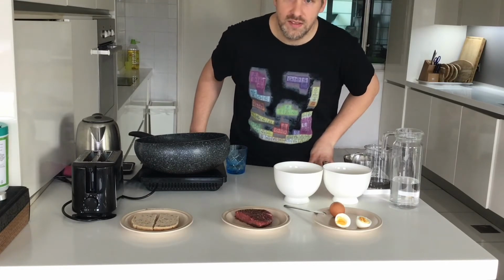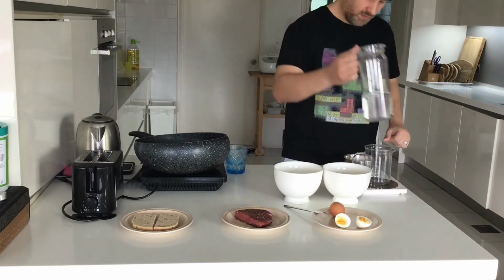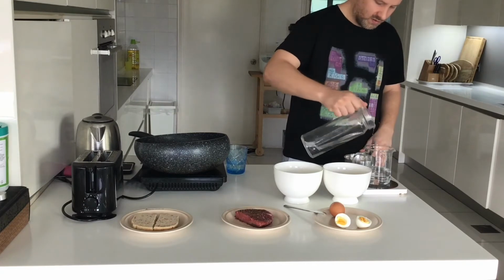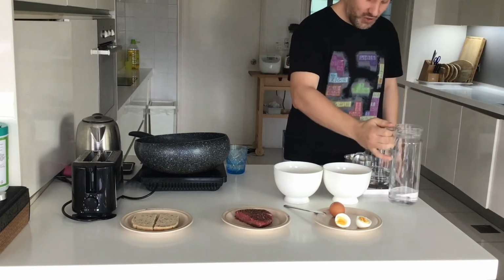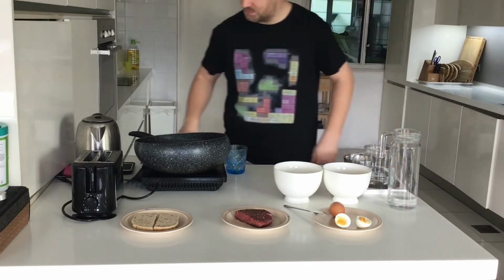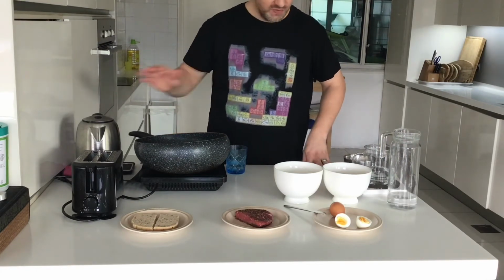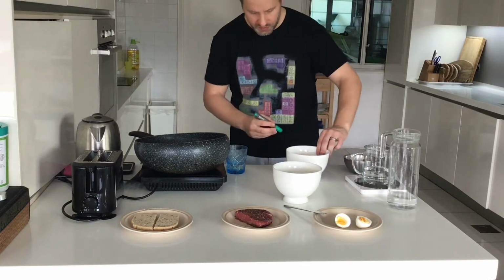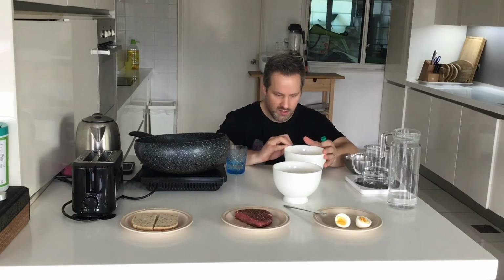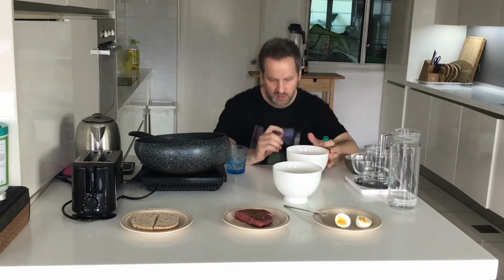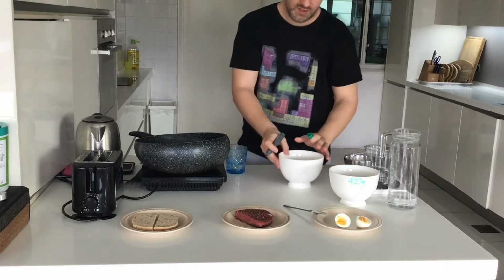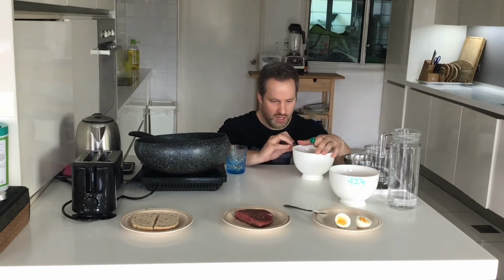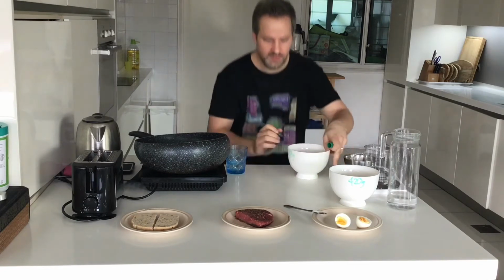Okay, yeah. 237 exact. Look at that. Once that is finished, we're going to put that in here. So we've got 420 gram here, and we got 237 gram in here.